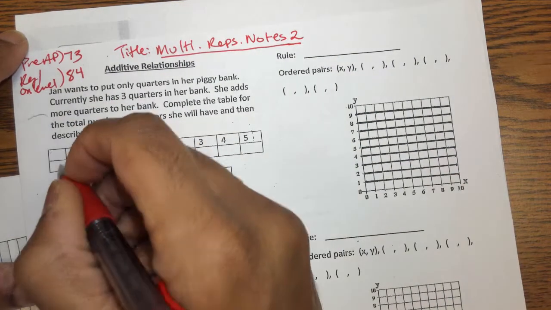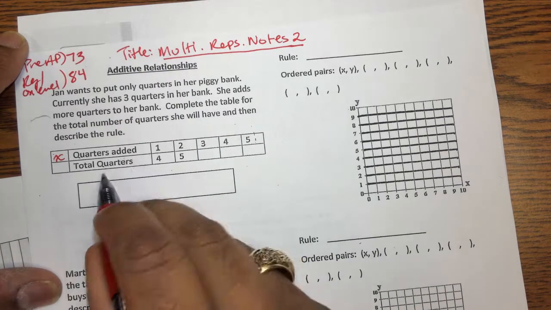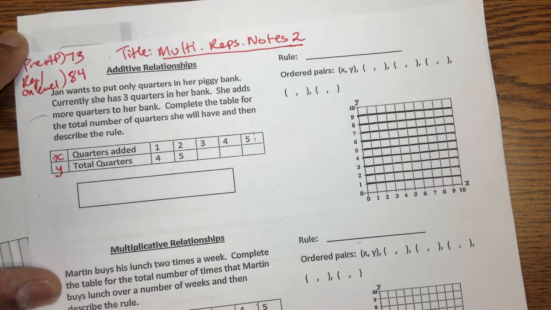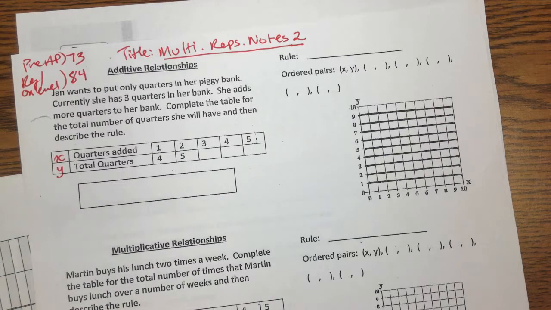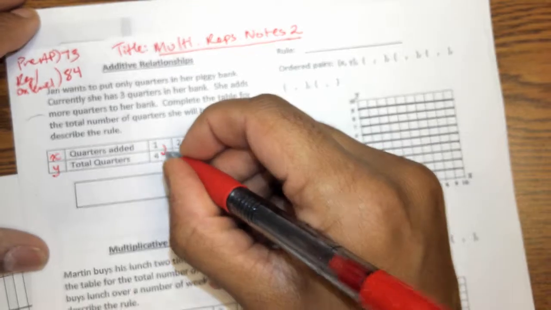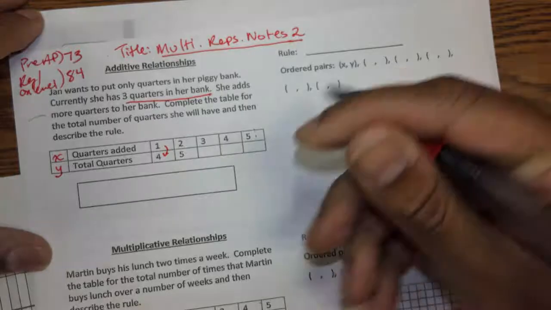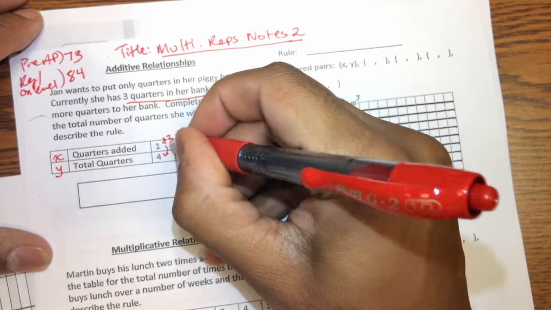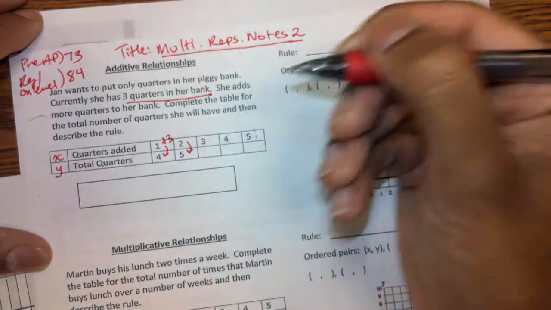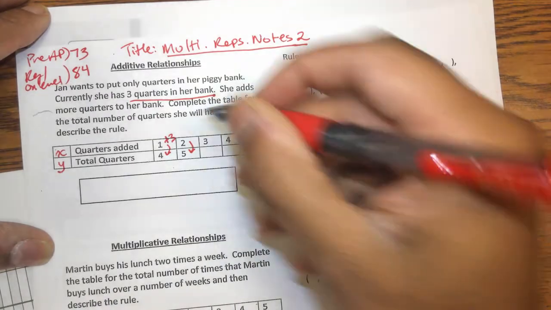Well, in order to find out the total number of quarters, you need the quarters added. So X will be my number of quarters added. Y will be my total number of quarters. So in order to go from 1 to 4, alright, we have 3 quarters in the bank. Then if I added 1, that's 3 plus 1, which gets me 4. New scenario, if I went from 2 to 5, 2 to 5 is plus 3, gets me 5. 2 plus 3 will get me that 5.